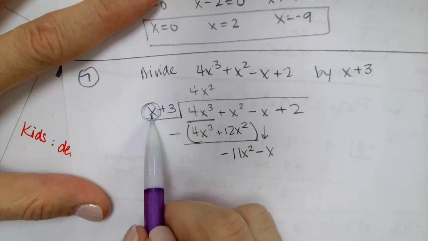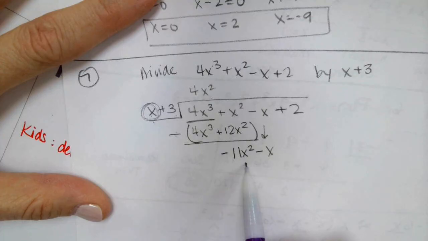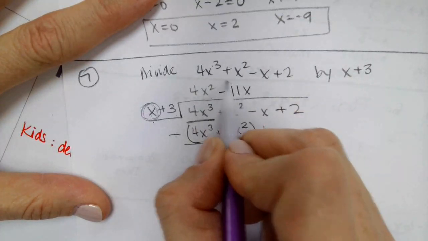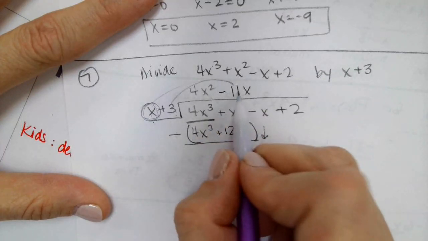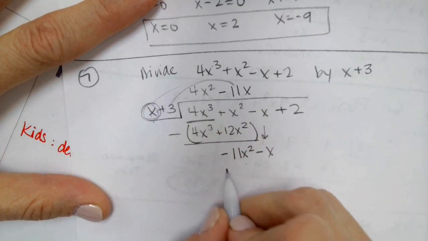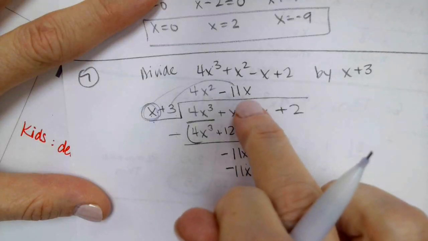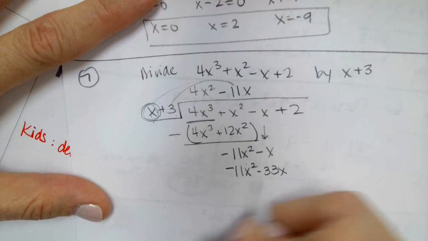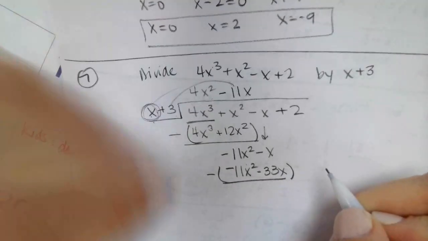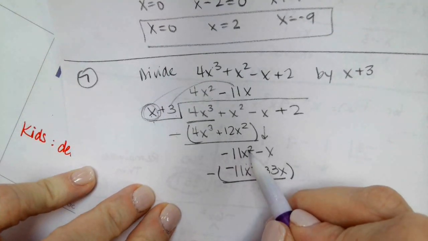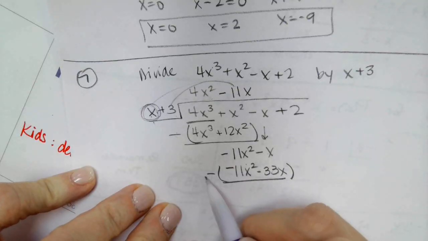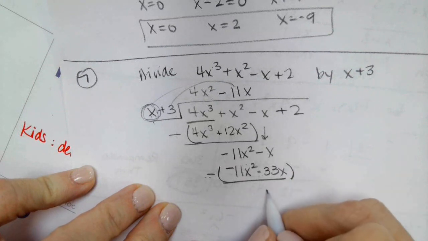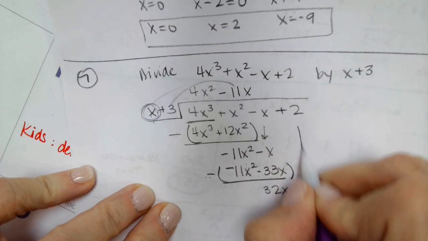Now I look at my x. What do I need to multiply it to make it match negative 11x squared? Well, that would be negative 11x. So now I distribute these. Negative 11x times x is negative 11x squared. Negative 11x times 3 is going to give me negative 33x. Subtracting this, we end up with 0, negative x minus a negative, so it's going to make that positive. 33x minus x is 32x, and then we bring down the 2.